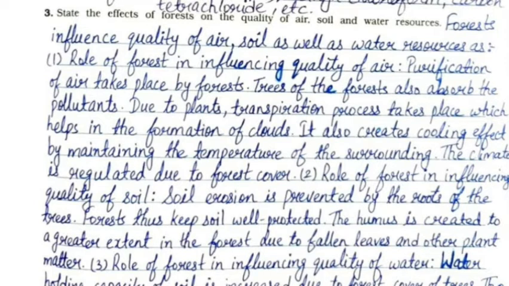Forests influence quality of air, soil as well as water resources. First one, role of forest in influencing quality of air. Purification of air takes place by forests. Trees of the forest also absorb the pollutants. Due to plants, transpiration process takes place which helps in the formation of clouds. It also creates cooling effect by maintaining the temperature of the surrounding. The climate is regulated due to forest cover.